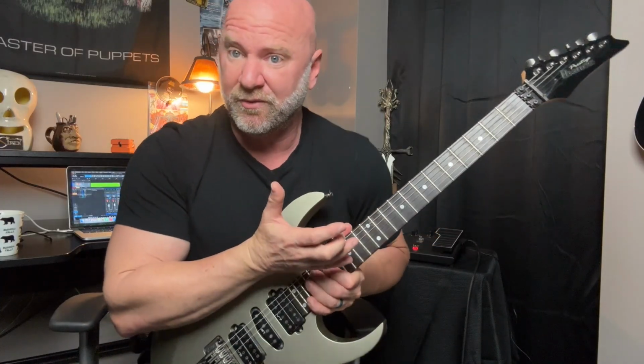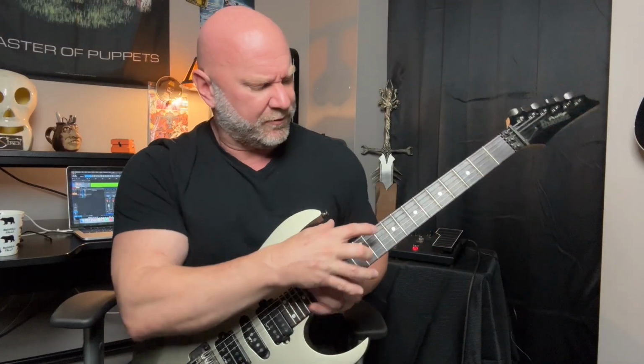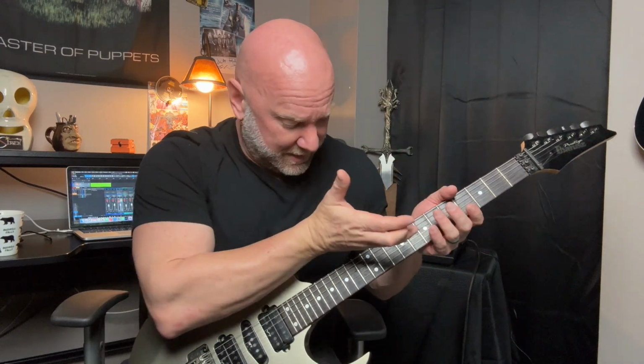So you see how I just gradually moved up the fretboard here. I didn't really go off the beaten path too far, not that you can't. Again, we want to make this as easy as possible so that it's digestible, like bite by bite. Does that make sense? I want you to just go one step at a time.